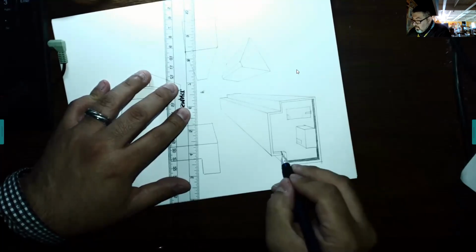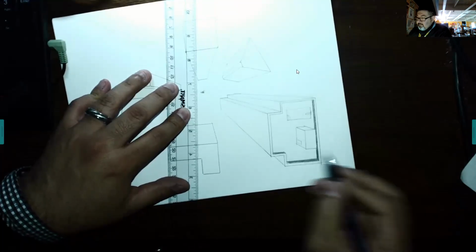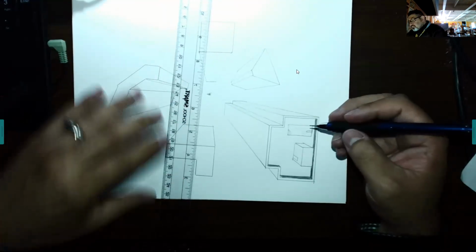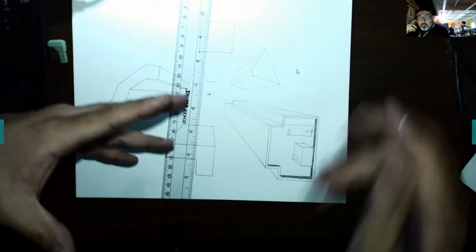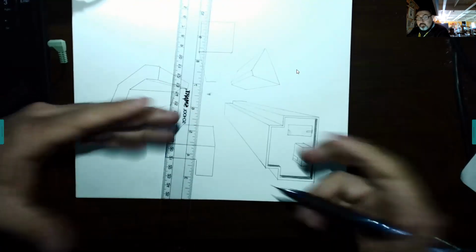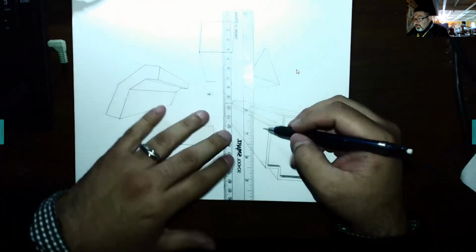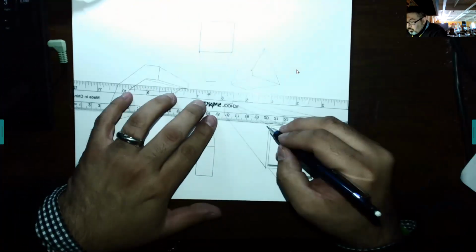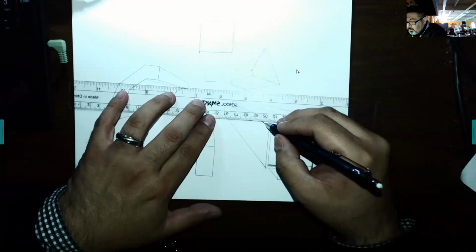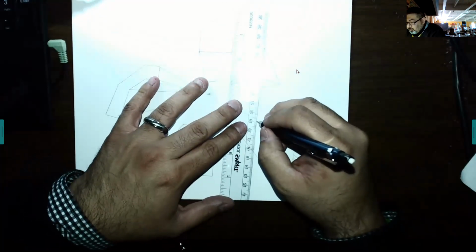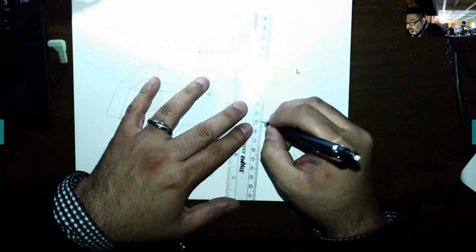There we go. So then another thing. If y'all wanted to do, for example, a balcony. Balconies are very simple because you've already done it basically. All it is is just a rectangle that comes off of your building.